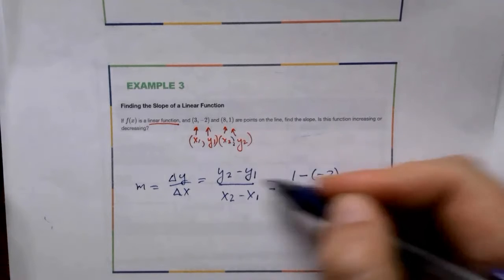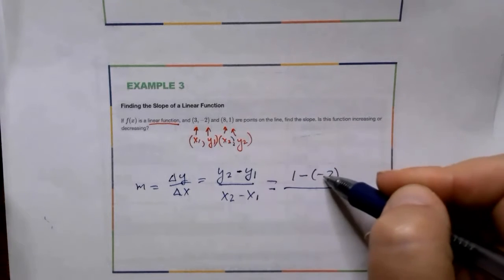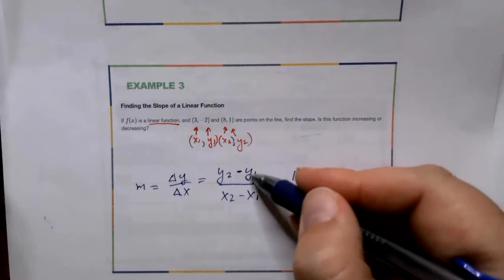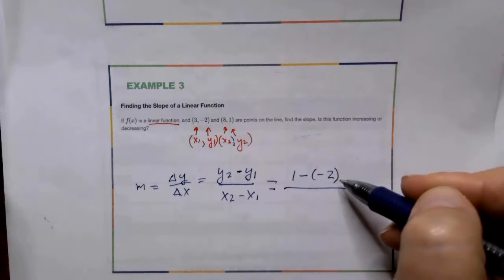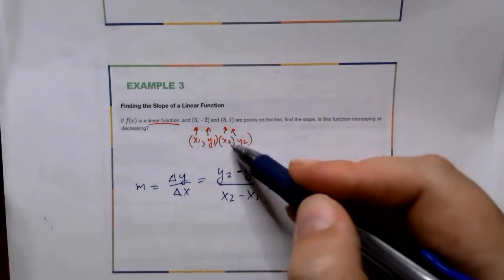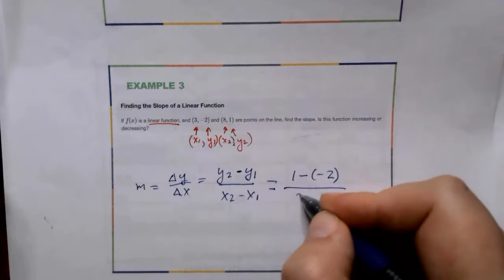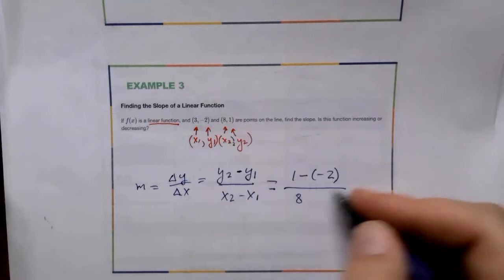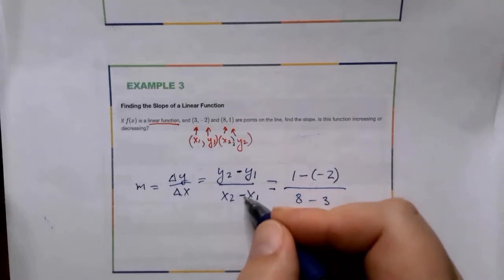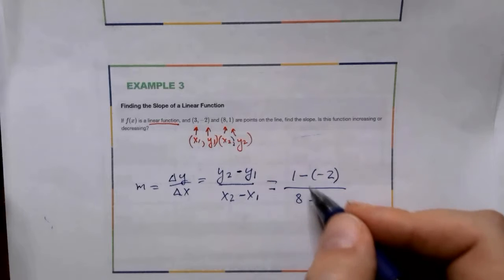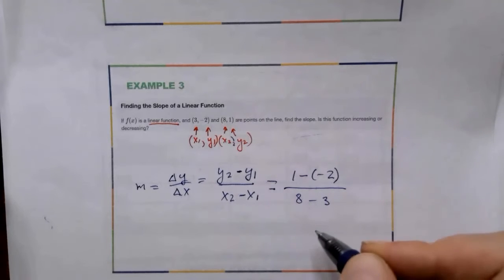There's one from the formula, and one denotes a negative y value. So there has to be 2 negatives there. Okay, for x2 we have 8, and for x1 we have 3. So yeah, there are two minuses, one on the top and one on the bottom from the formula.